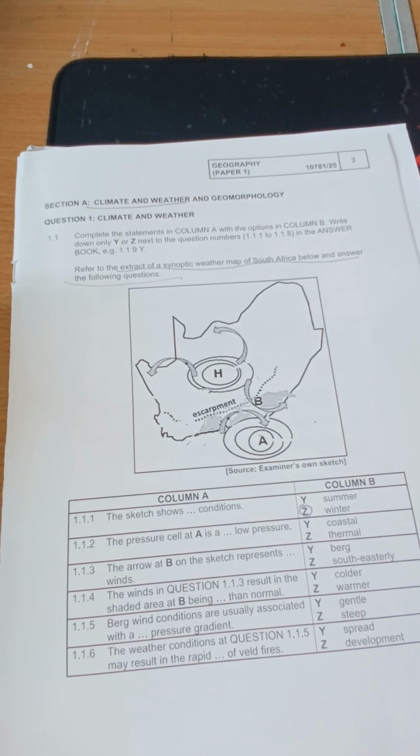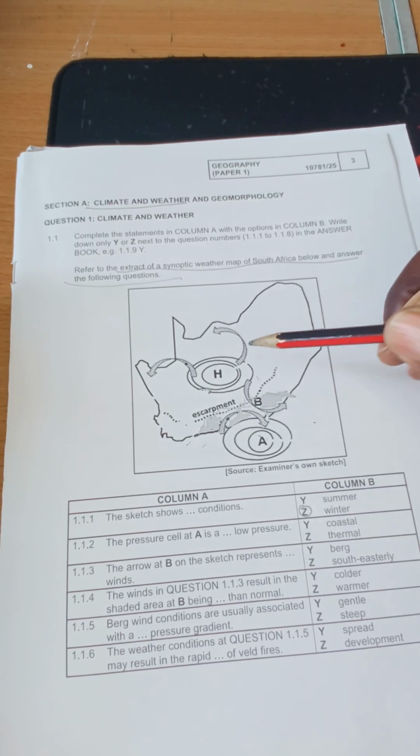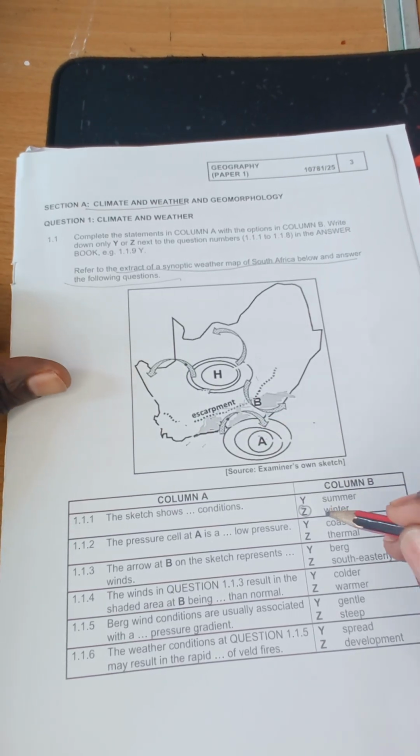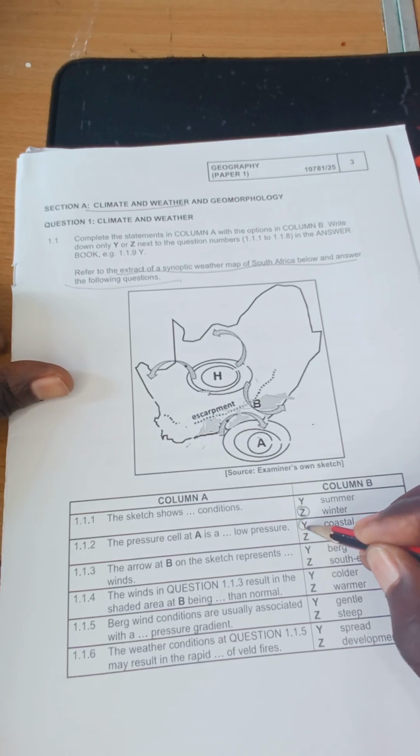That is winter. It shows winter. That will be Z. Then the pressure cell at A is a low pressure. Whenever we talk about winter, where do we find our low pressure? You find it at the coast. That is where your A is pointing at, which means you've got your high pressure in the interior and low pressure at the coast. So it is a coastal low pressure, which is Y.